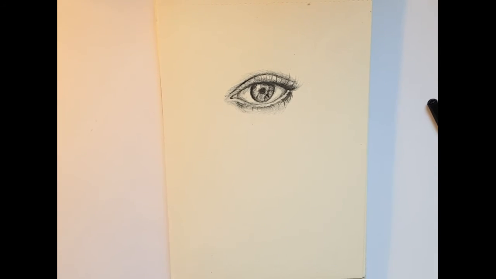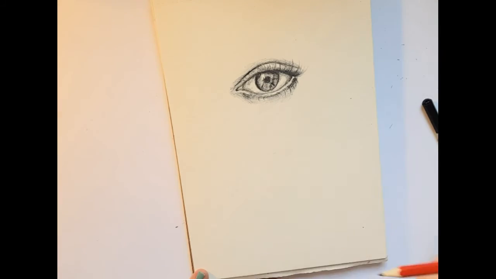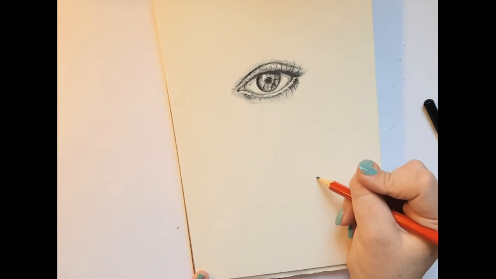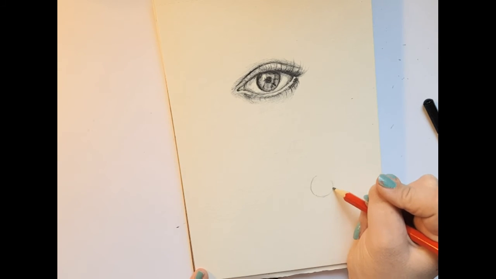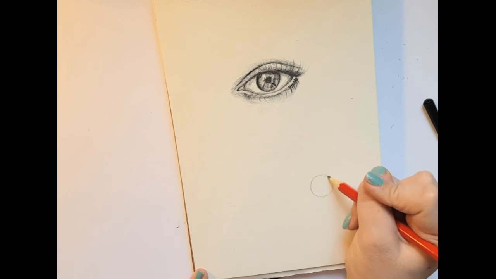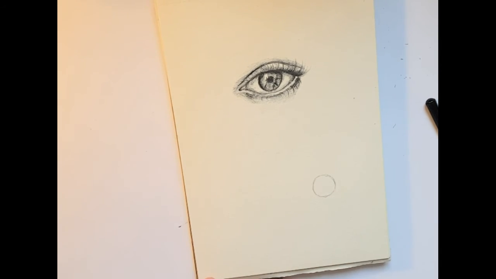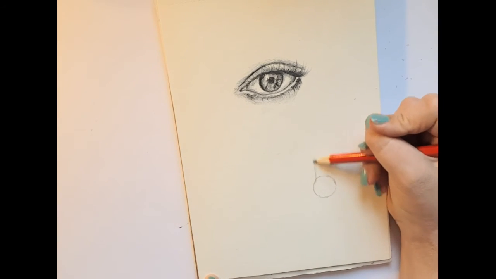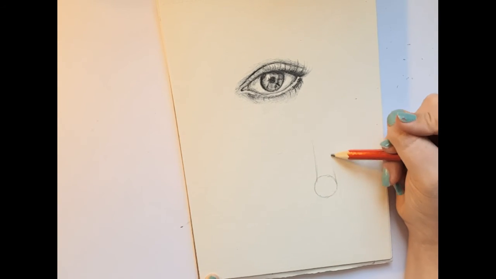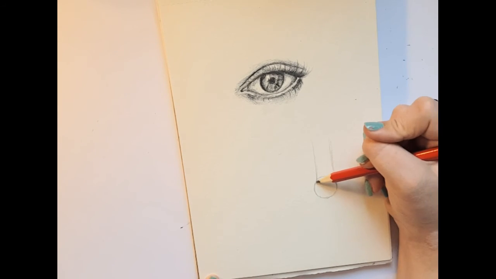Okay, so now I'm going to go into how to draw a nose. Start with a circle. I don't know why, but everything on the face usually starts with a circle. So that's quite cool. If you can draw a circle, you're sorted. And then two lines going up. Sort of curved lines.